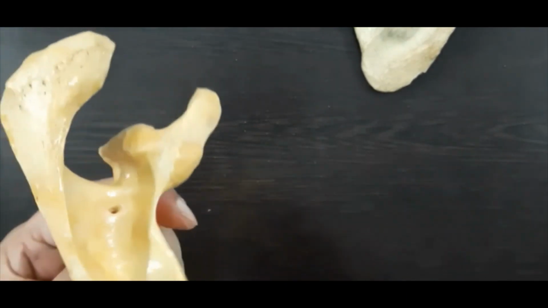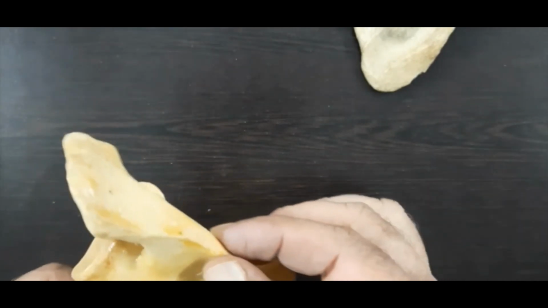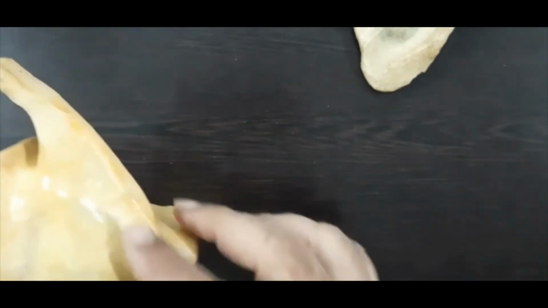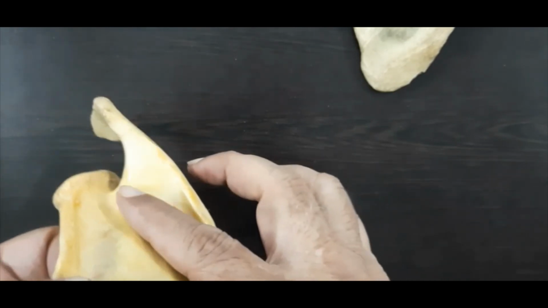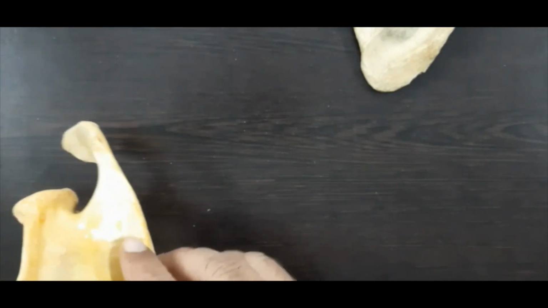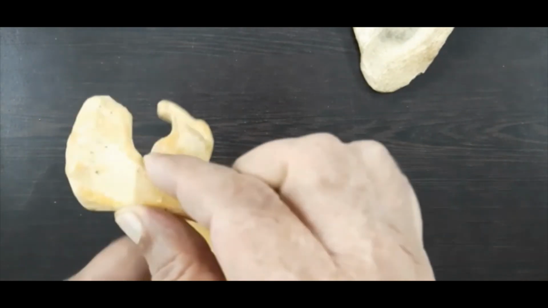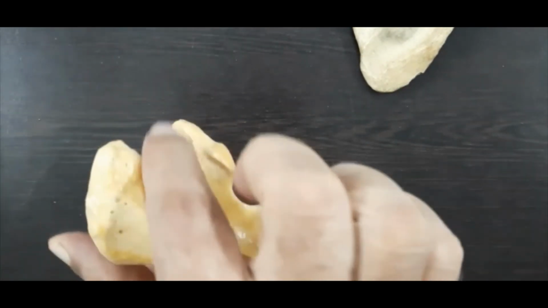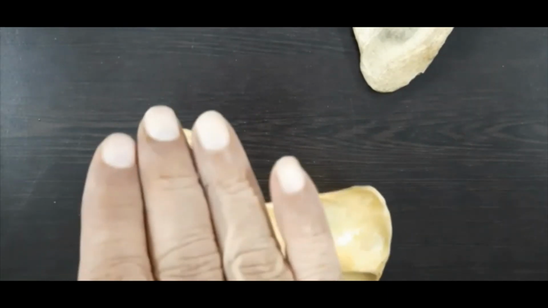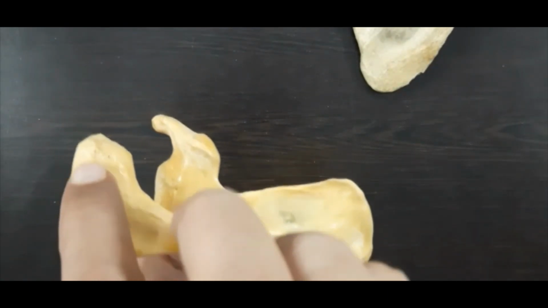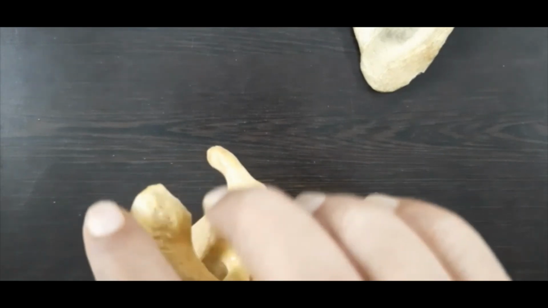The acromion process, you will see, is the continuation of this spinous process, or the spine of the scapula. If I show you in this plane, the spinous process is ending here, and then this bone-like projection goes horizontally. This is called the acromion process.